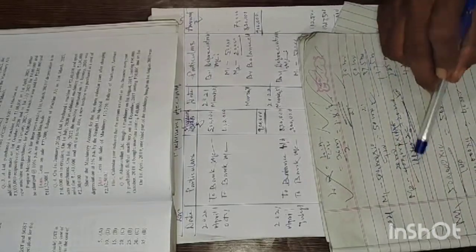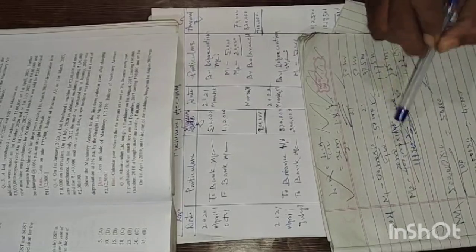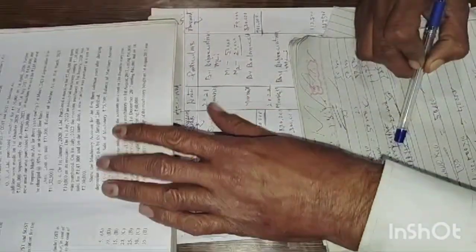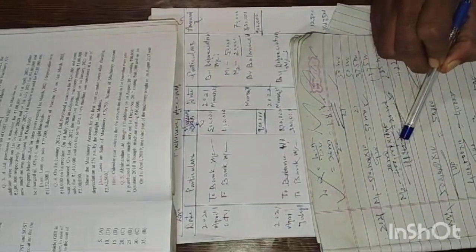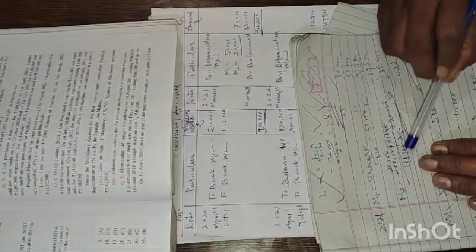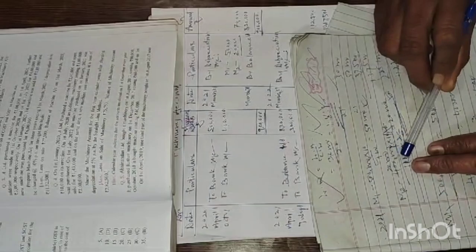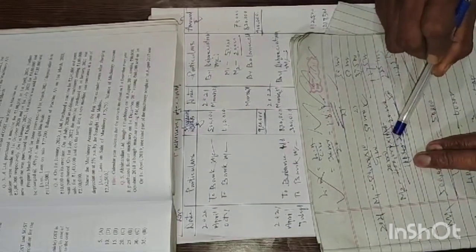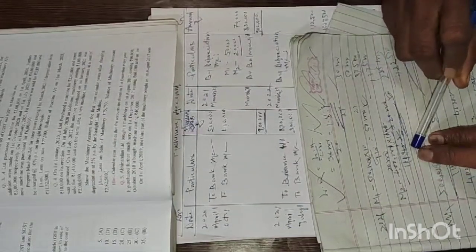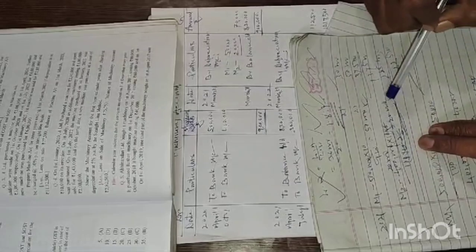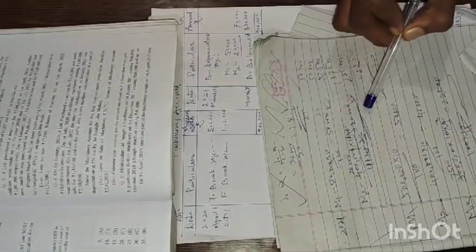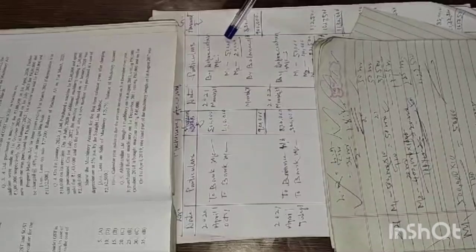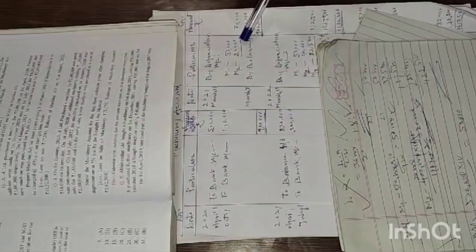The second machinery was purchased on 1st October. So on this machinery we have to charge depreciation for 6 months. We have charged depreciation here on 4 lakh at the rate of 10% for 6 months, by 100 into 12. The amount comes to 20,000. Total depreciation is 70,000: on first machinery 50,000, on second machinery 20,000.